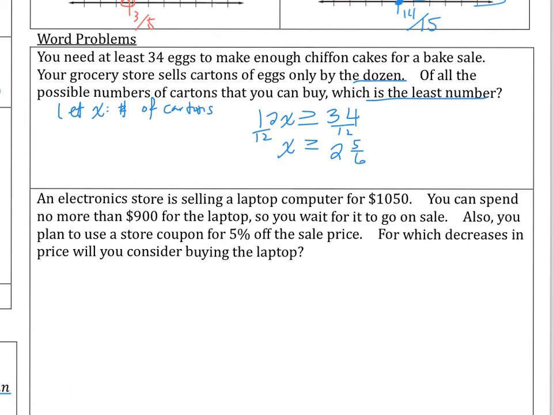Okay, and this is about 3, because we can't delete 5/6. We will need these extra eggs. So at least 3 cartons.